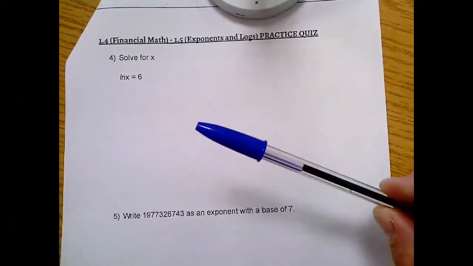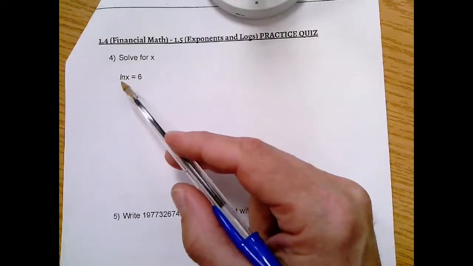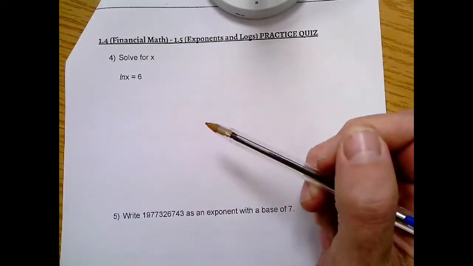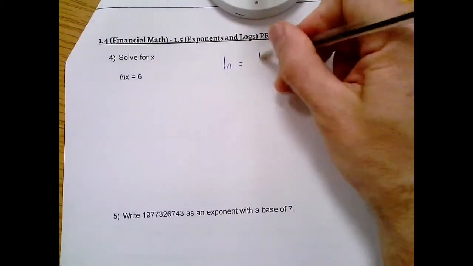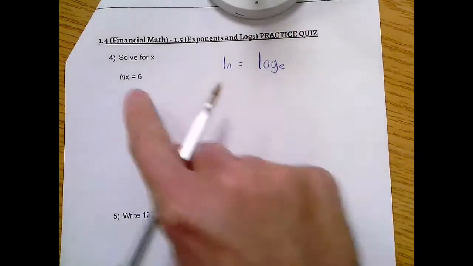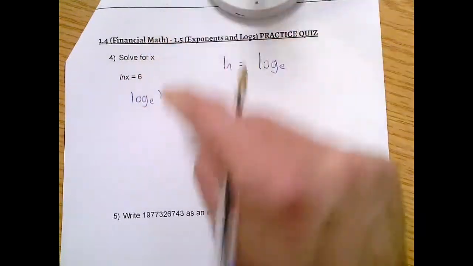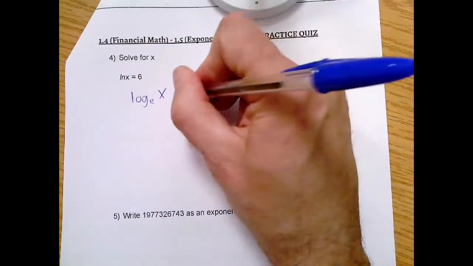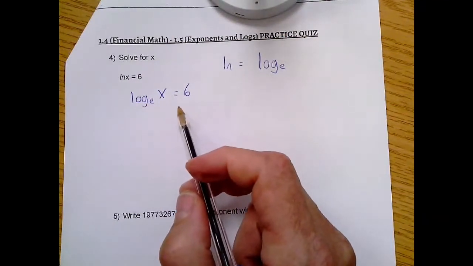All right, question number 4 really just hinges on understanding what a natural logarithm is. And a natural logarithm, right? The natural logarithm is the same as saying log base e. That's it. So step 1, just rewrite this as log base e of x equals 6. Okay? And to solve for this, we need to move into exponential form.